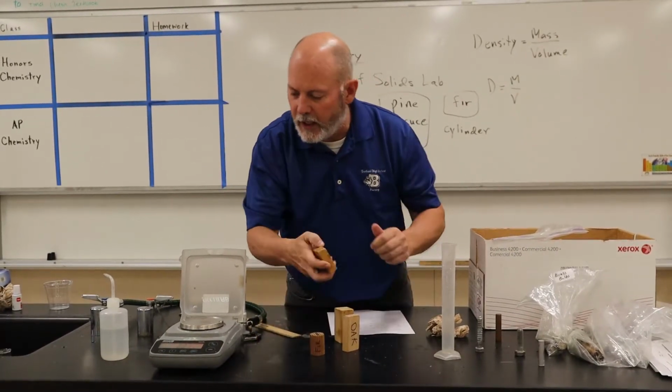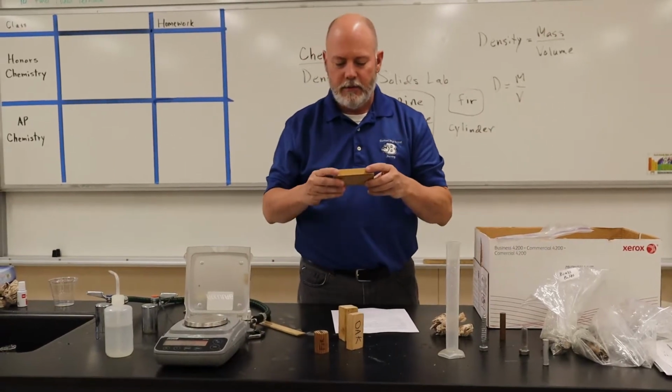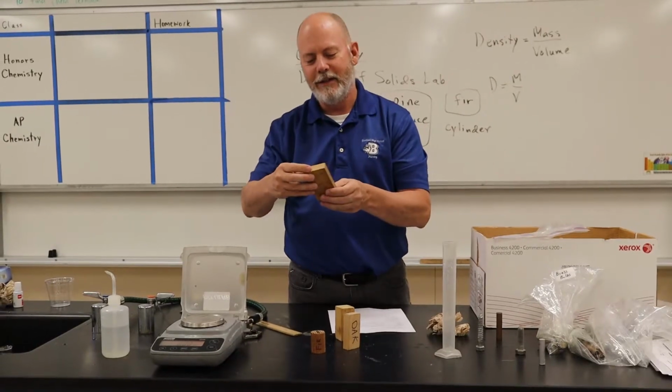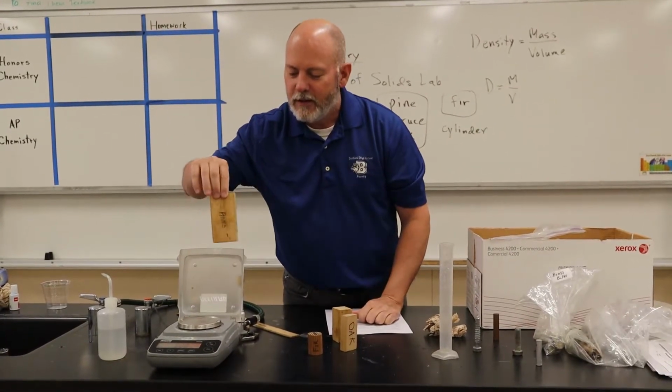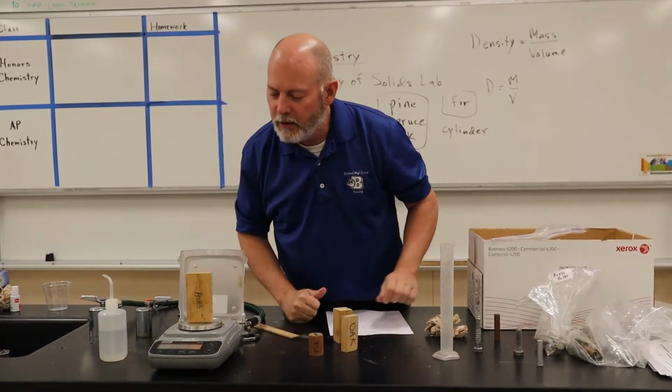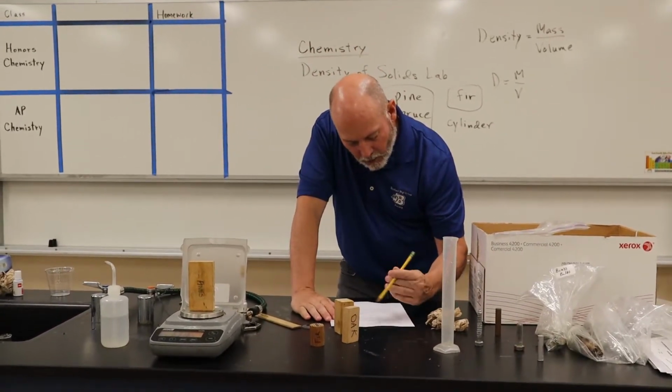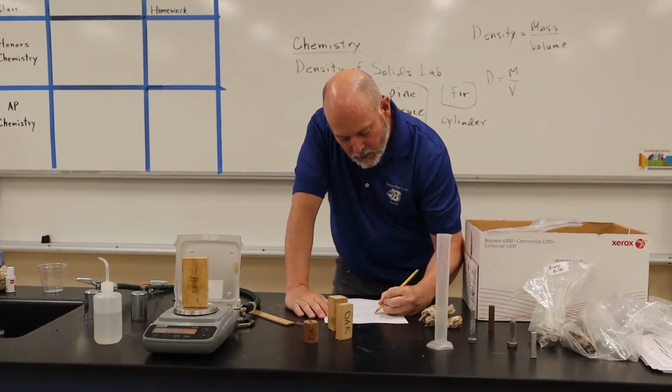And the pine is fine. We'll weigh the pine here, and that's 63.14 grams. Okay, so we got our weights of our woods.